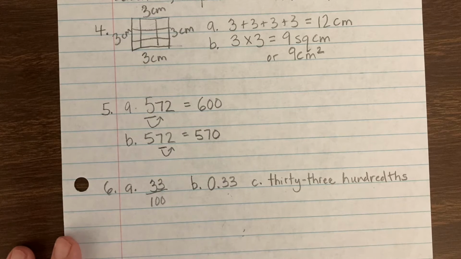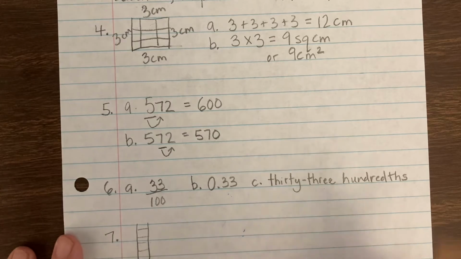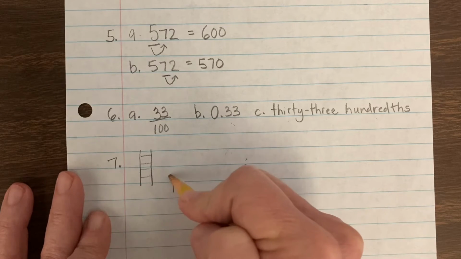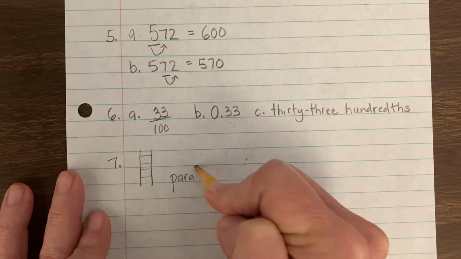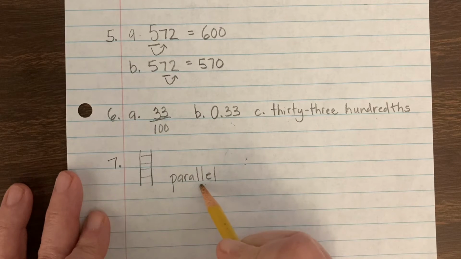Okay, and then number 7, are the rails of a railroad track parallel or perpendicular? So if you think about a railroad track, these are the rails, and then we have these that go across. So are these rails parallel or perpendicular? Okay, so they are parallel. And the way I always remember that is the word parallel has two parallel lines right here. These two L's are parallel.